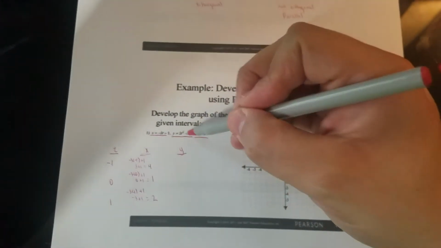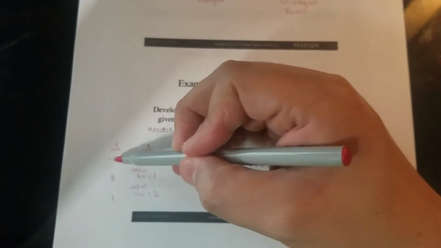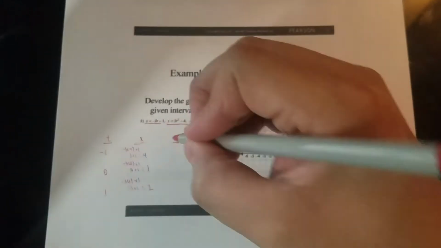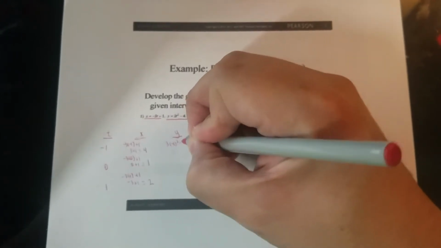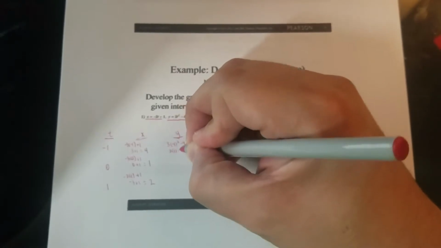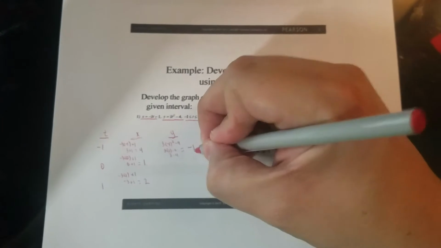So I'm going to do the same now with my y equation, which is 3t squared minus 4. And I'm going to keep plugging in this t value. 3 times negative 1 squared minus 4. So negative 1 squared is 1, so this becomes 3 times 1 minus 4. 3 minus 4, which equals negative 1.